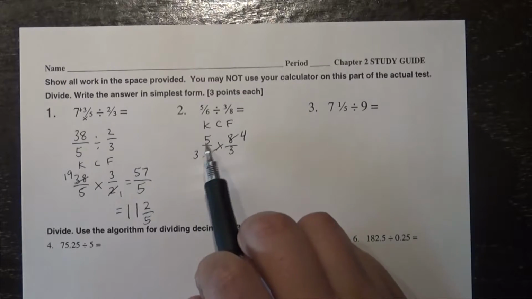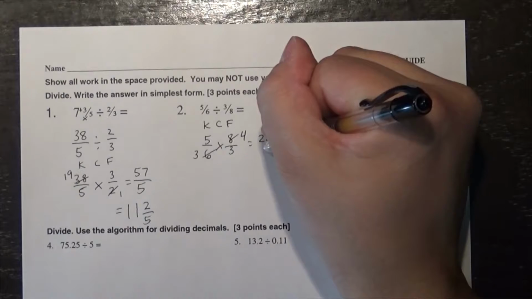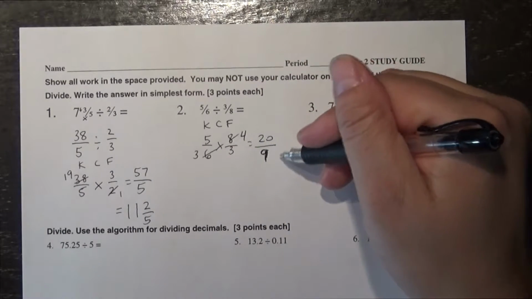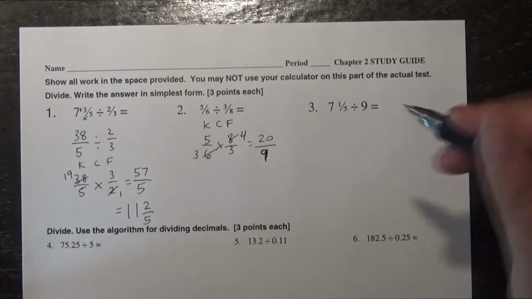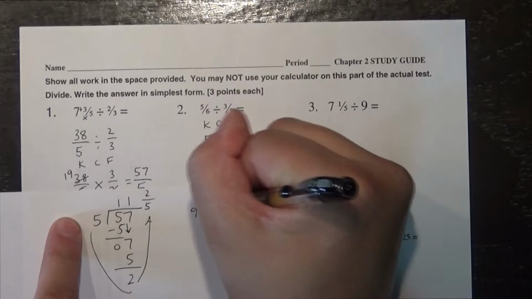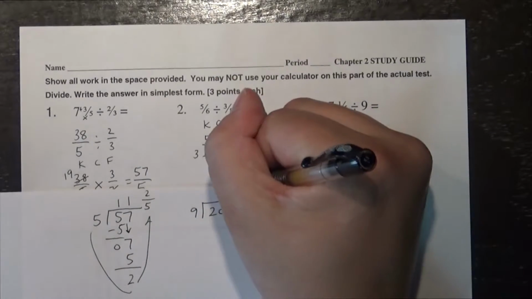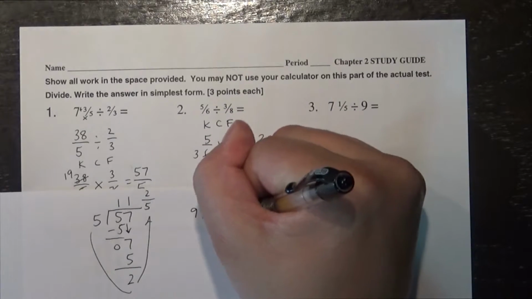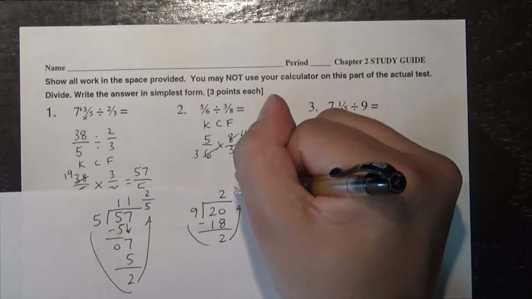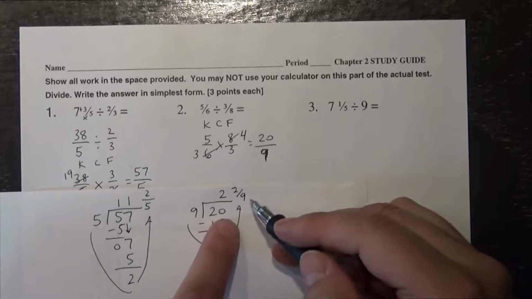Now I can multiply. 5 times 4 is going to be 20, and 3 times 3 is going to be 9. One more time, notice I've got an improper fraction, 20 divided by 9. I can do this on a separate sheet of paper, as I will do now. 20 divided by 9. Let's see, 9 doesn't go into 2, but 9 goes into 20 two times. 2 times 9 is 18. I can subtract and I get 2. We can now make this into 2/9, because my remainder was 2 and the divisor is 9.